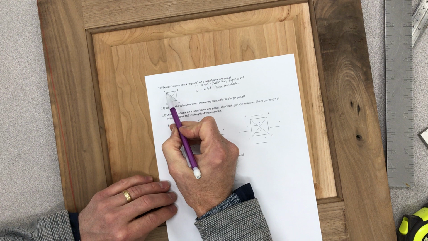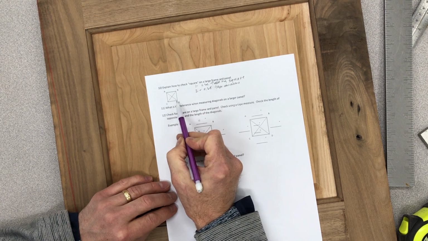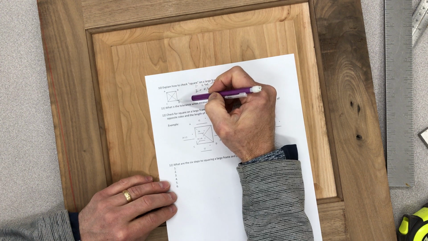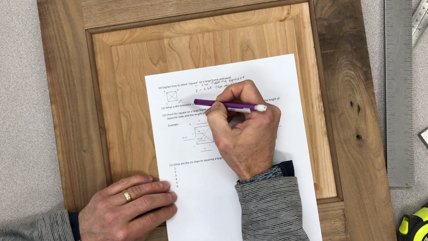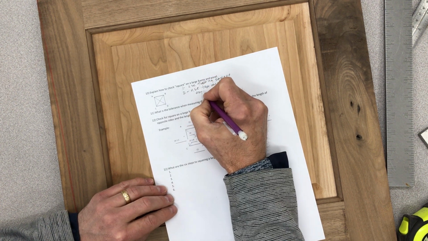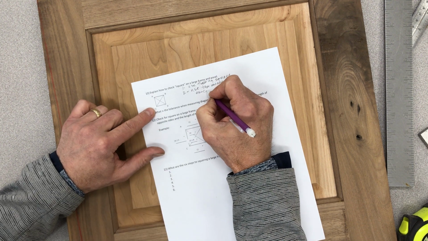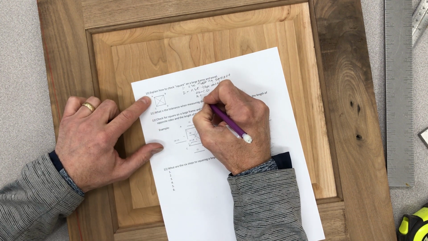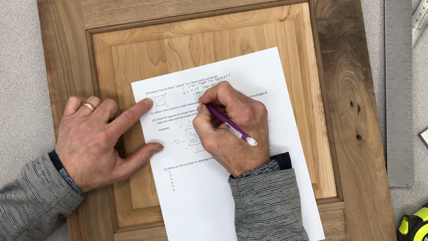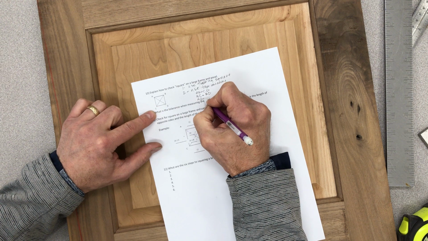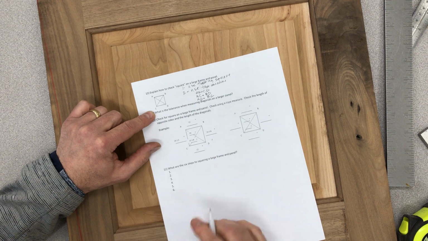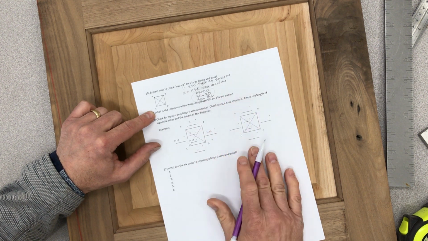I need to check the length of that, the length of that, and make sure they're equal. The same thing with that, and the same thing with that. Then I need to check AD and BC and make sure they're equal. So AB should equal CD, AC equals BD, and you should be writing this on your paper. And then the diagonals should also be equal. Okay, that's how we use a tape measure to see if it's right.